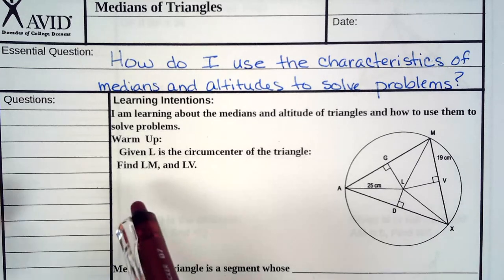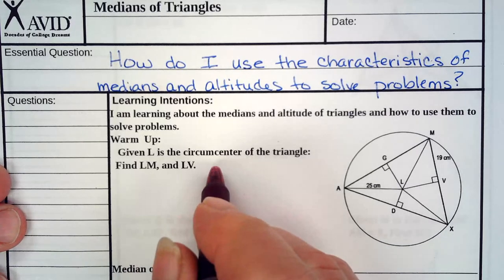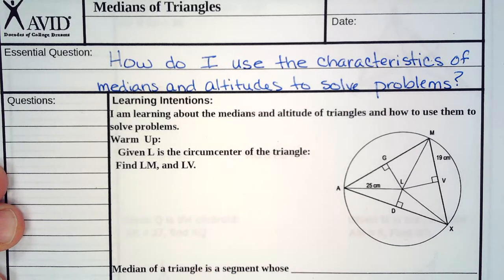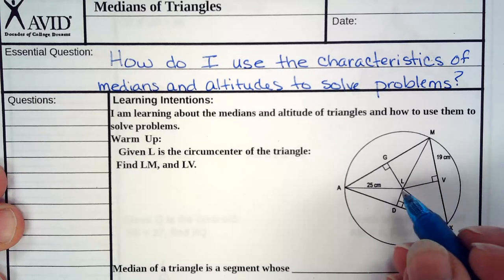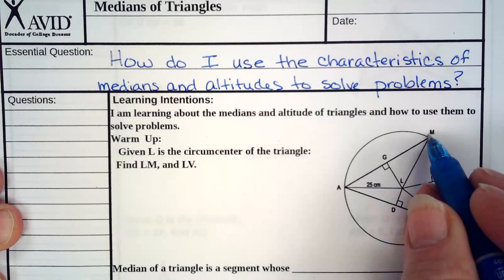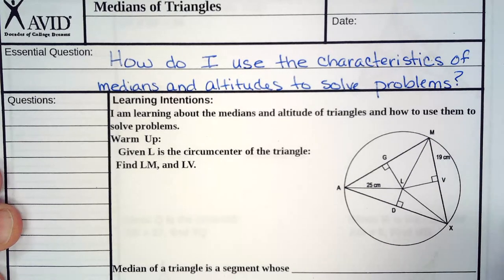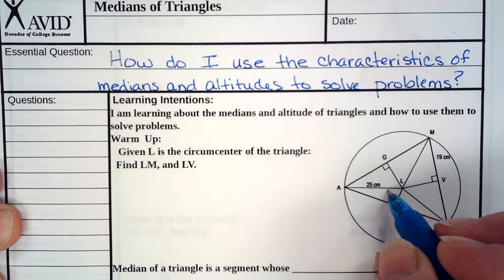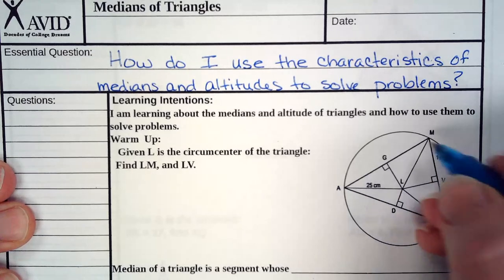The circumcenter has a special characteristic. The circumcenter is equidistant from all three vertices. So if this is 25, I automatically know two more segments.